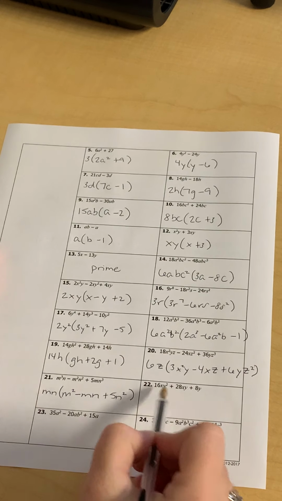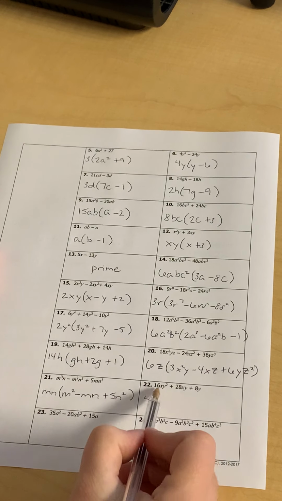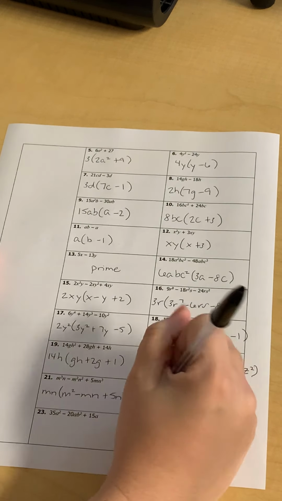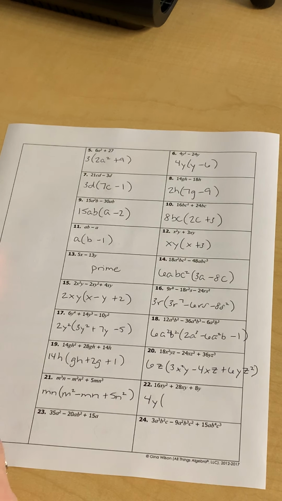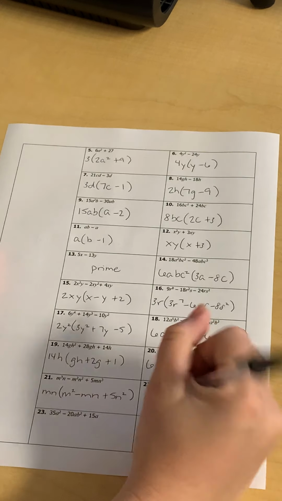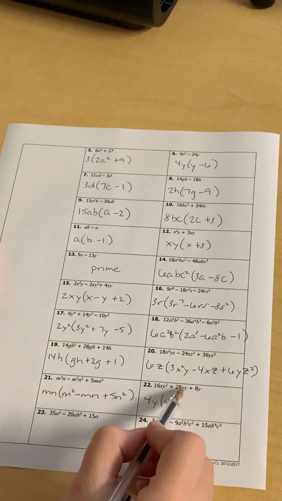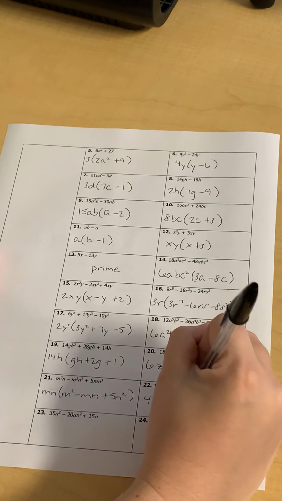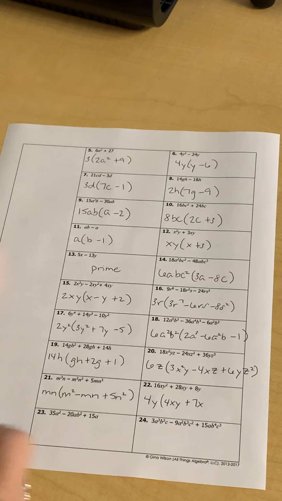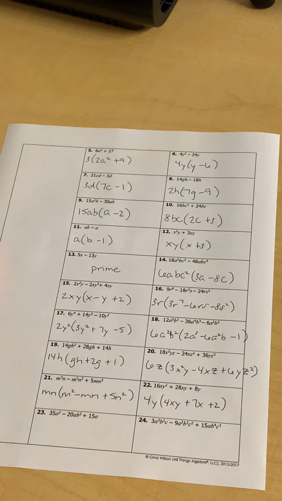What can we take out of 16, 28, and 8? We can take a 4 out. There's not an x in all of them, but there is a y in all of them. So we're taking out a 4y. 16xy squared divided by 4y is 4xy. 28xy divided by 4y, 7x. 8y divided by 4y, 2.